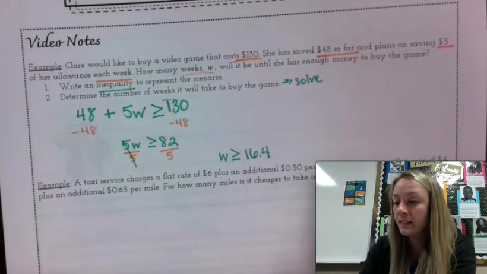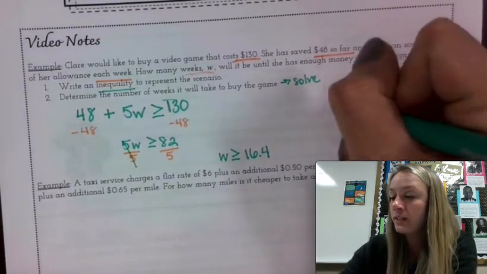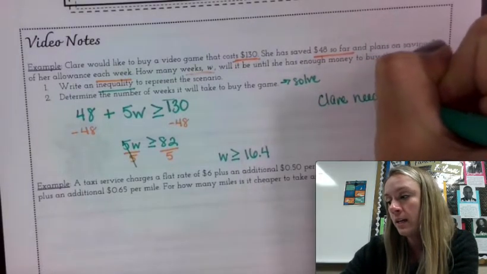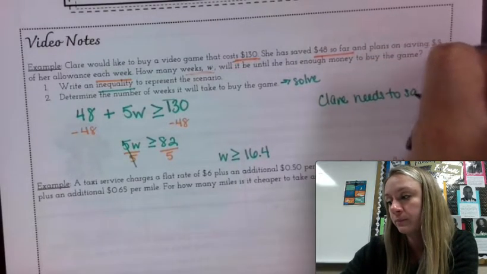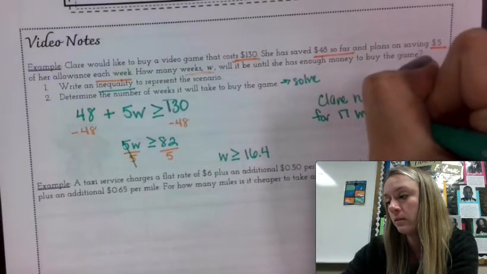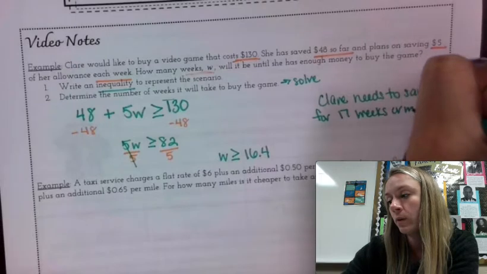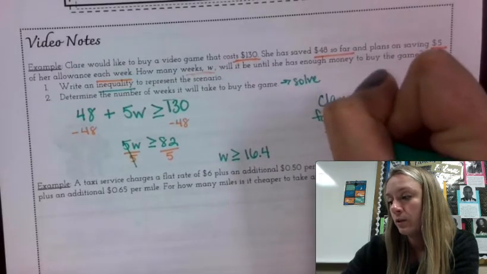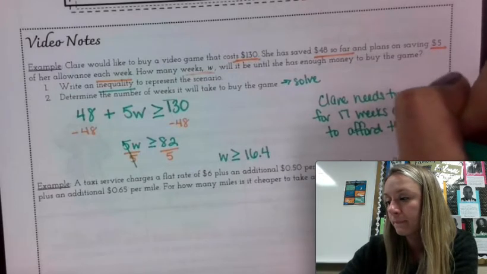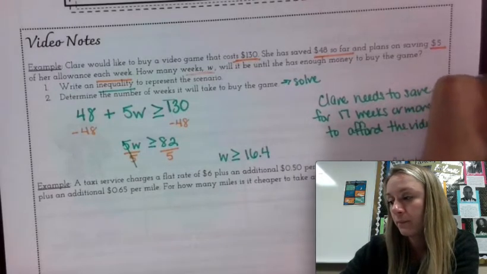And so we're going to write a sentence and we're going to say Claire needs to save for 17 weeks or more to afford the video game.